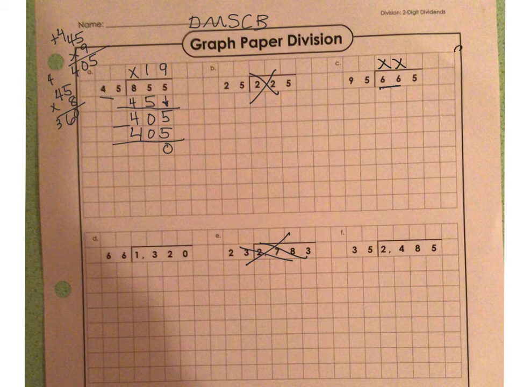So I'm going to try 95 times 6, you're doing this with me on the side, and I'm going to see if that gets close, okay? 6 times 5 is 30. 6 times 9 is 54 plus 3, okay, 570. That looks pretty good, doesn't it? Just to make sure, I'm going to try 95 times 7 and see if that works.